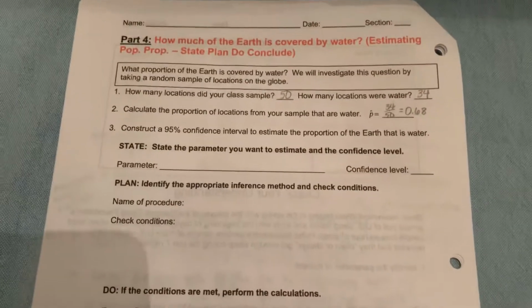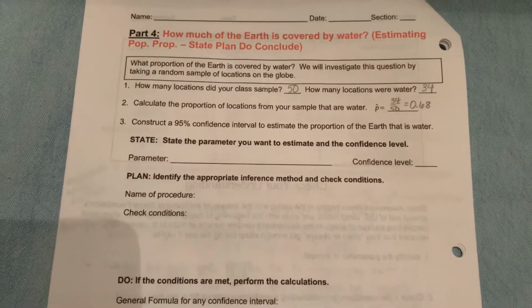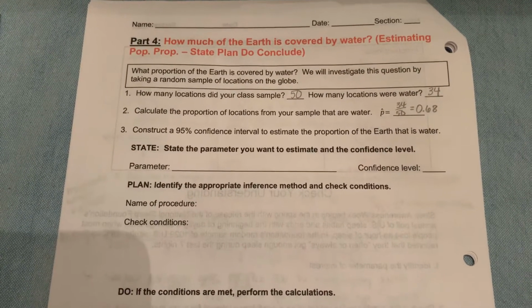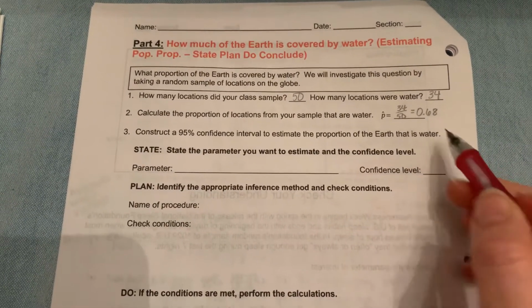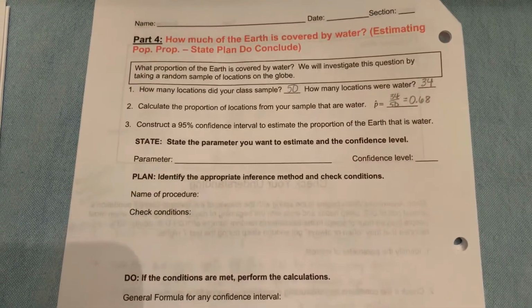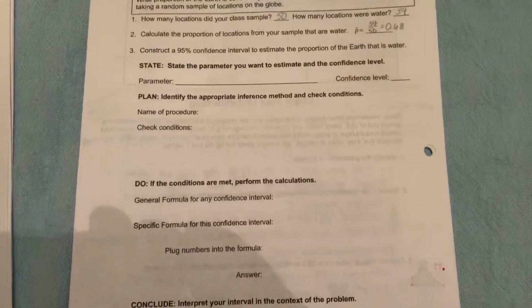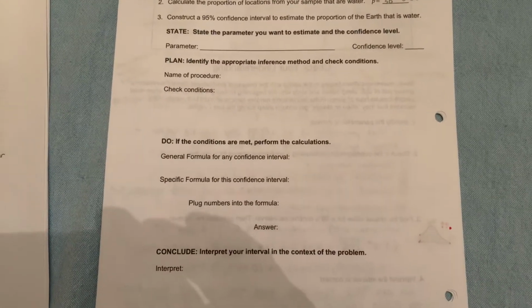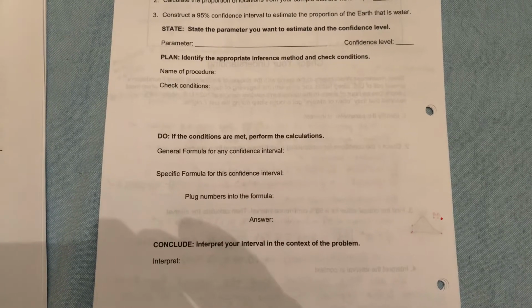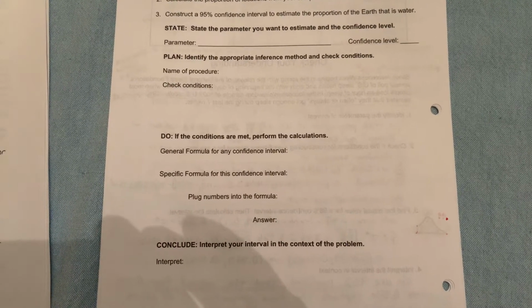Okay, so now, here's what your homework will ask. Construct a 95% confidence interval to estimate the proportion of the Earth that is water. So you'll have to know how to find your sample proportion, first of all, and then you're going to use this strategy, right? So this might be a piece of paper that you print out a blank one for yourself, just this state, plan, do, conclude. This is a great reference for all of your homework problems asking you to construct confidence intervals.